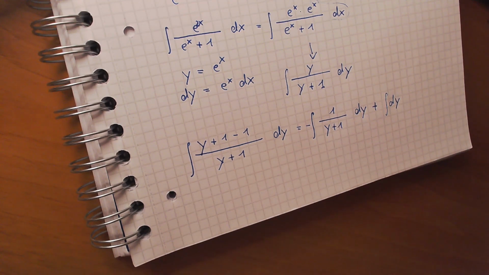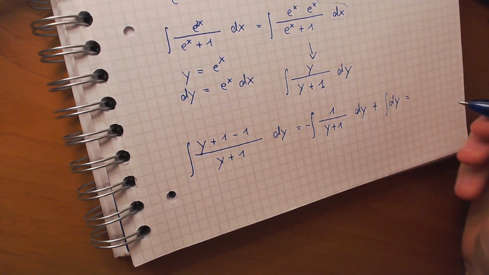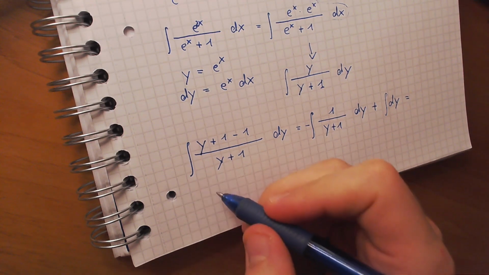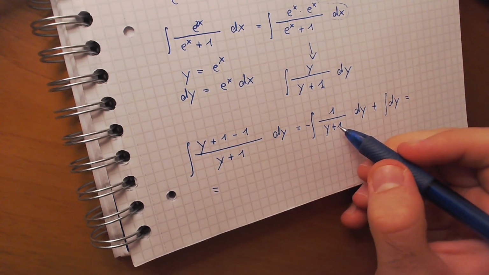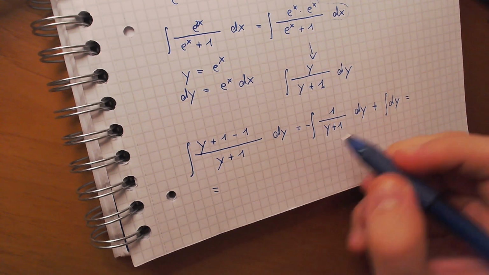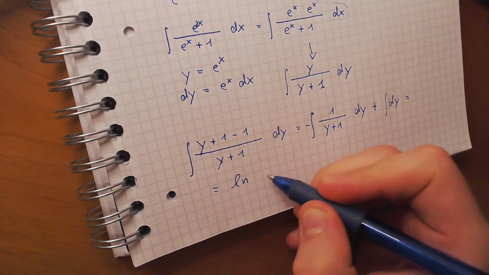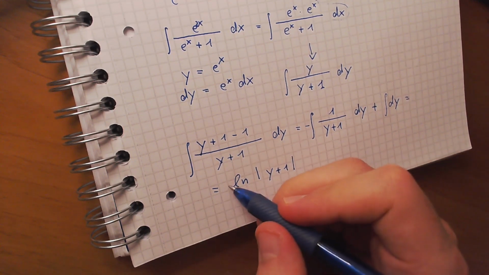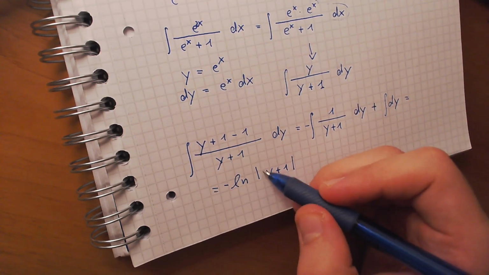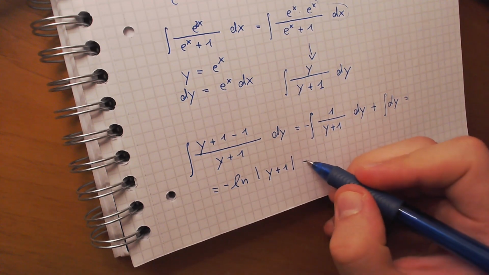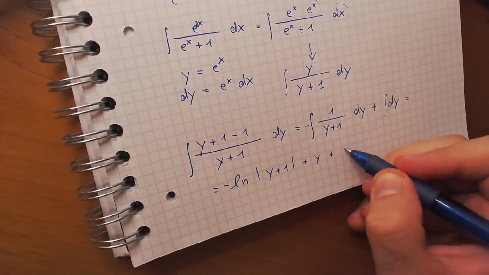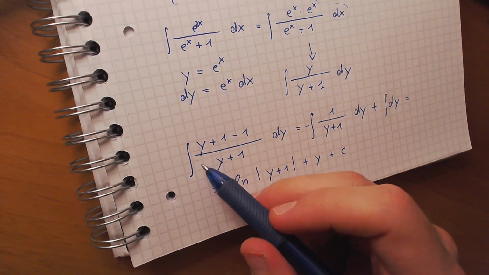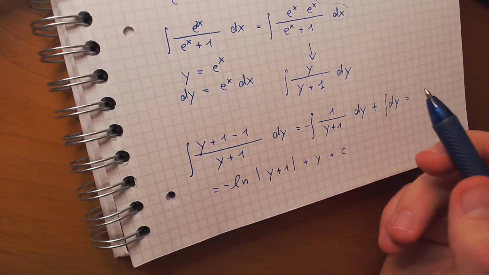So we basically obtain two integrals, and these integrals are easy to solve because the second integral is just the natural logarithm of y plus 1, with a minus, and again we need the absolute value, plus y, and then plus the constant because it is an indefinite integral.